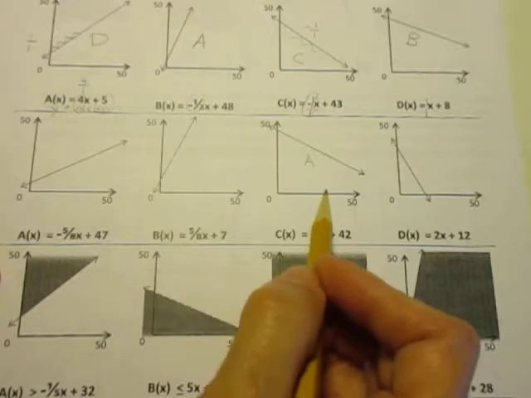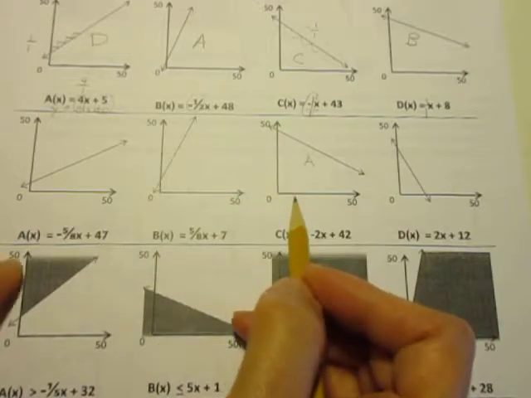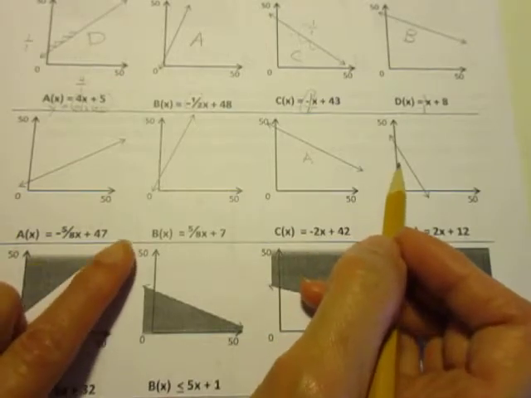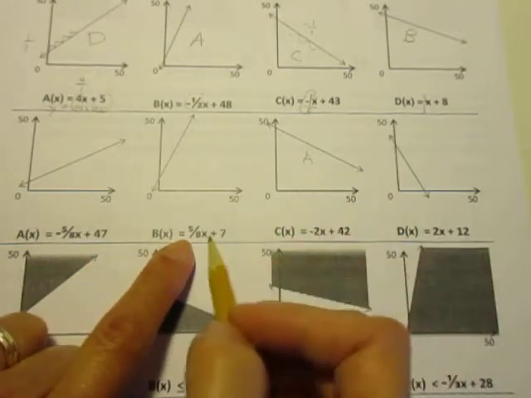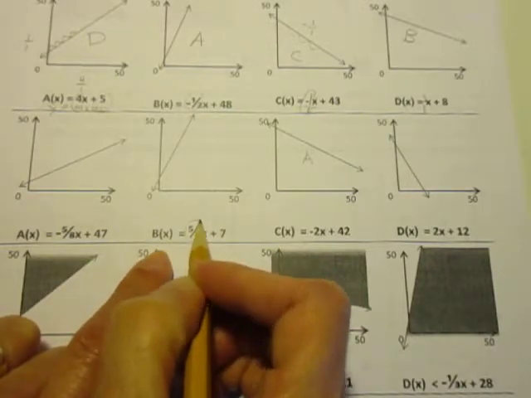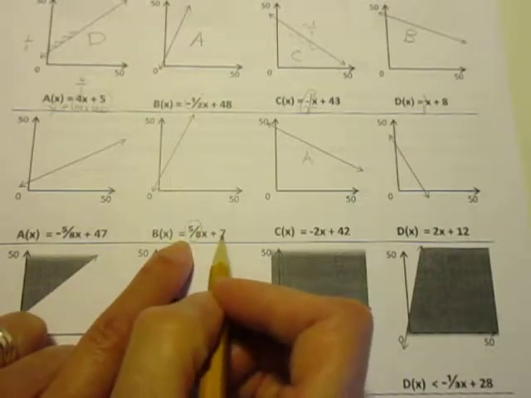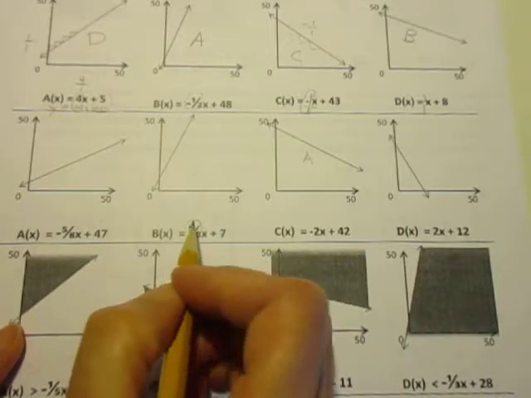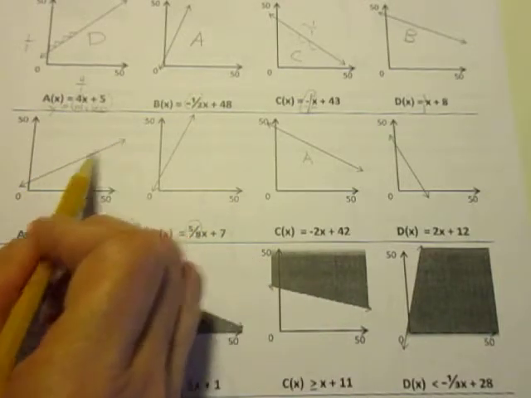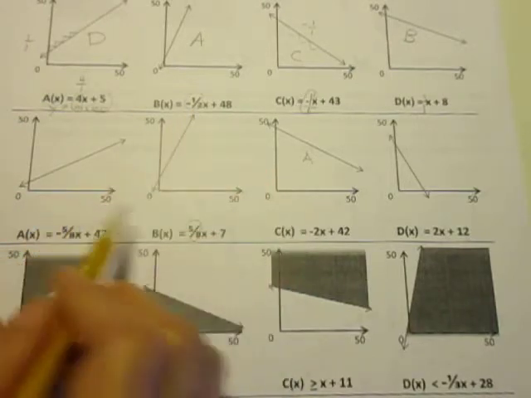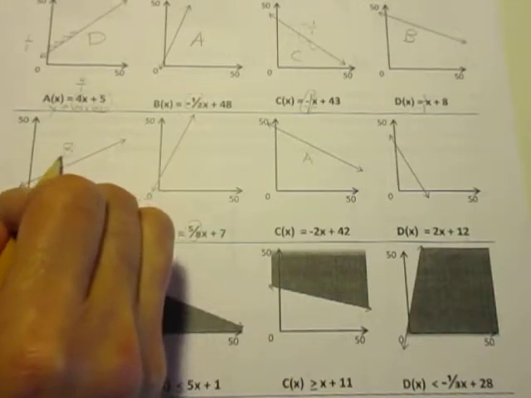And again, I could be more exact. I could plug in numbers here, but I don't have an exact grid here, a graph to do that. So we've got A figured out. The next one we've got, this is a similar slope, but this time it's positive. That means it's rising going left to right. It crosses at about 7. It looks like there's more run than there is rise. So this one has more run. This one has more rise. It's a little more steep. So this one would make sense that this is B.